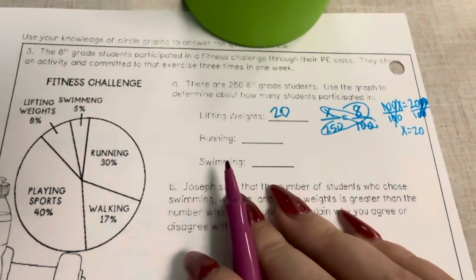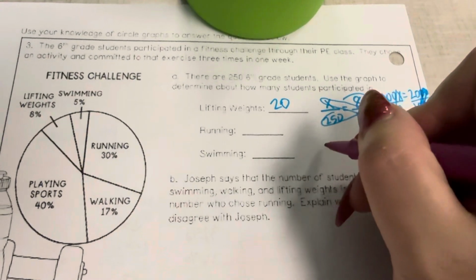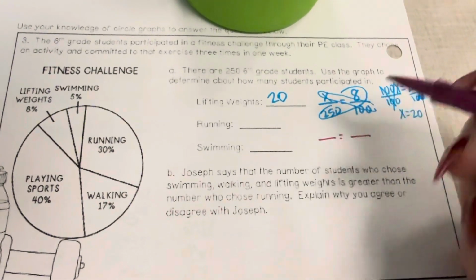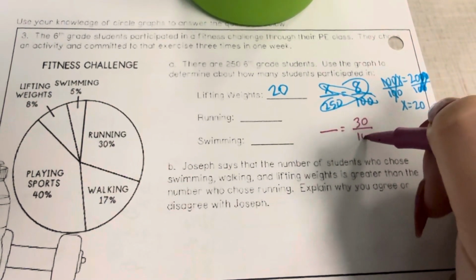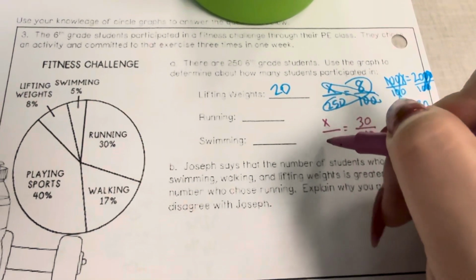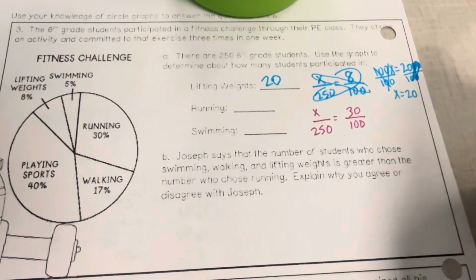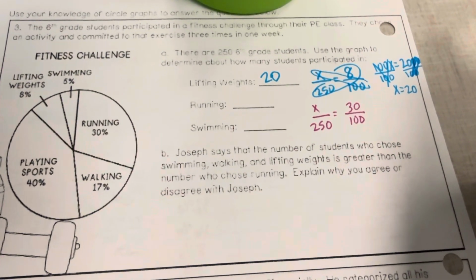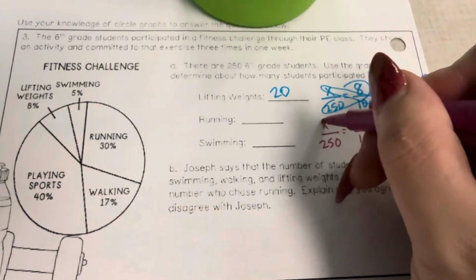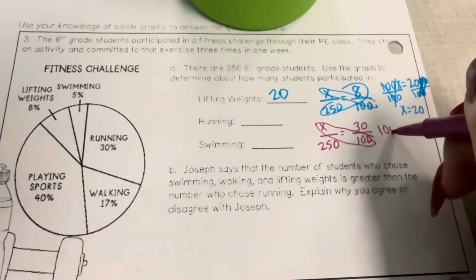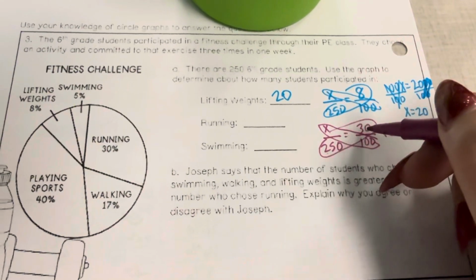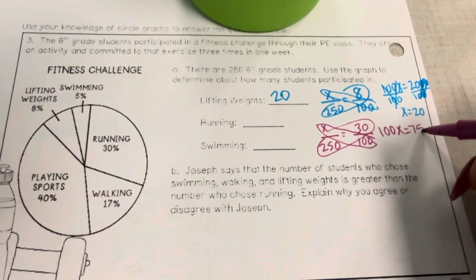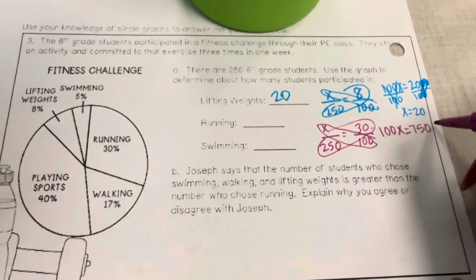Next up, we want running. Same thing. Now we look at running. Running is 30% out of 100. And we have X out of 250 students. Cross multiply, we have 100X. Cross multiply, 25 times 3 is 75. And then we add 2 zeros.